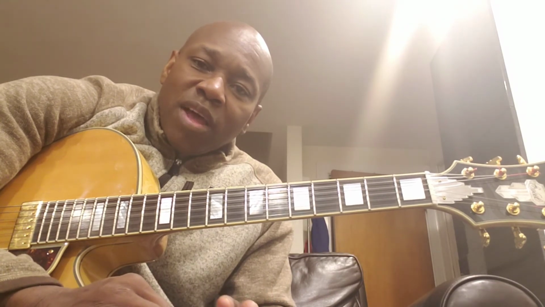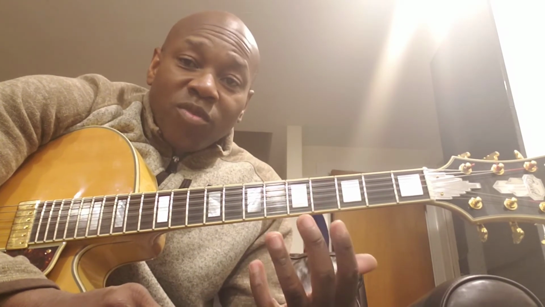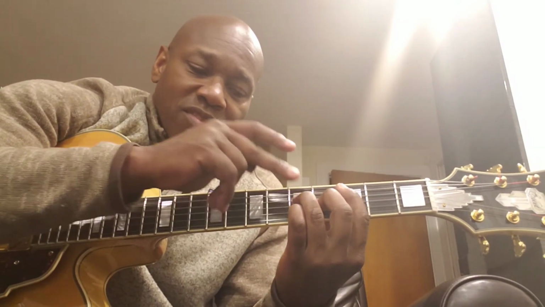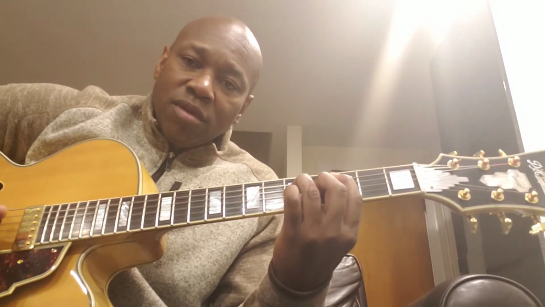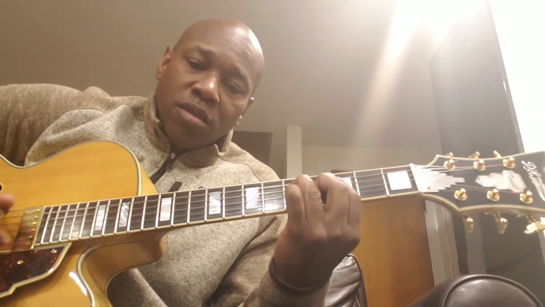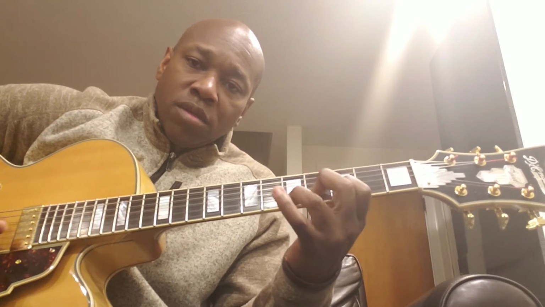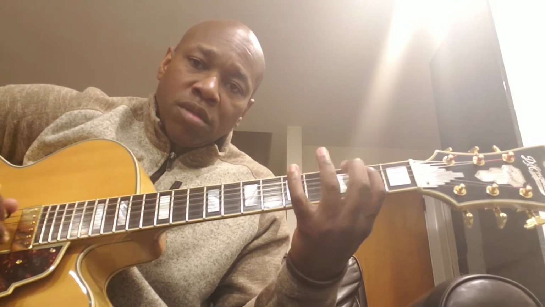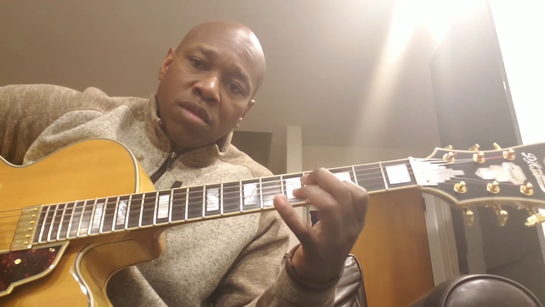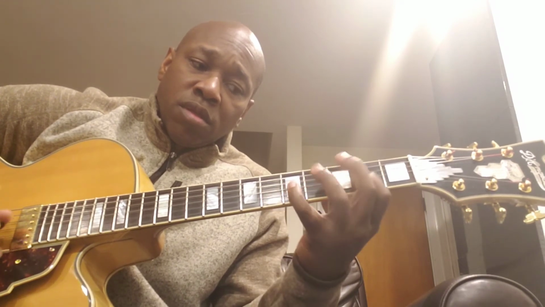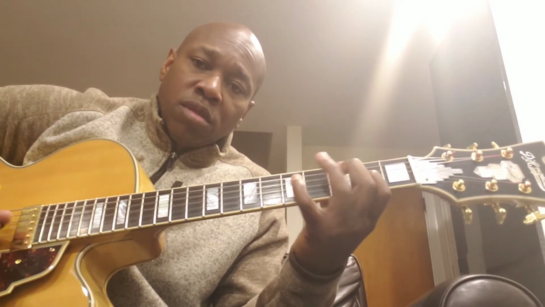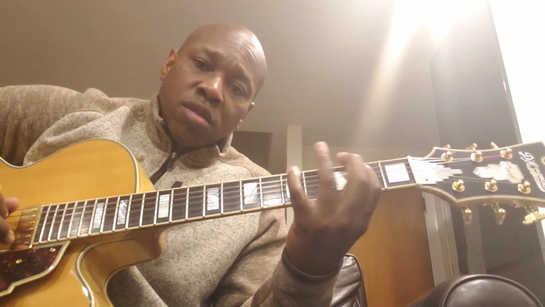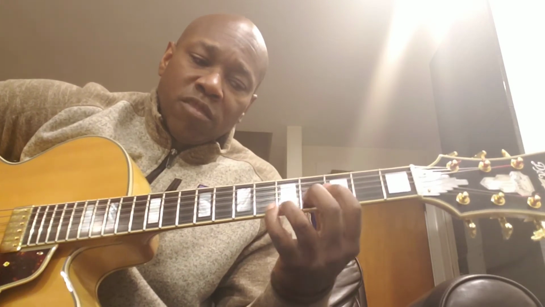All we're going to do is apply the major scales within that. I'm going to try to keep the scale forms within 2nd and 6th position. So for example, key of C. You see that pattern?